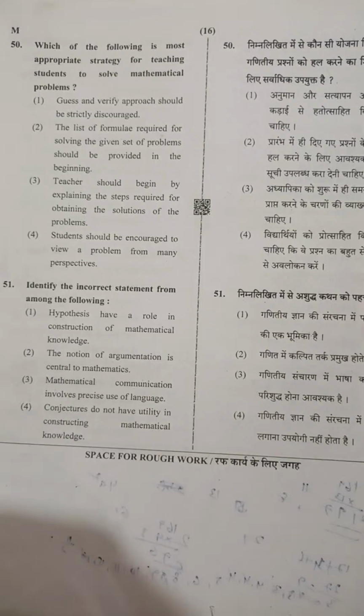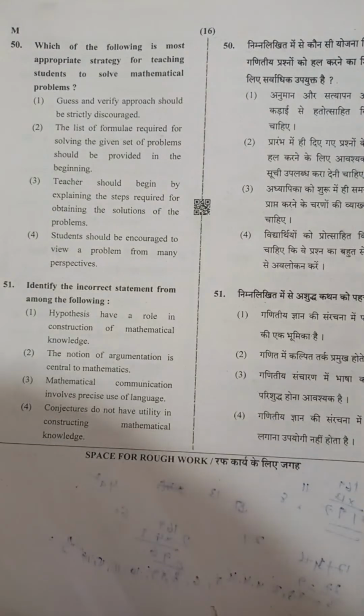If you know the answer, please comment in the comment box clearly. What is the appropriate strategy for the students? Anyone can guess the answer? Please guess the answer and type it in the comment box.